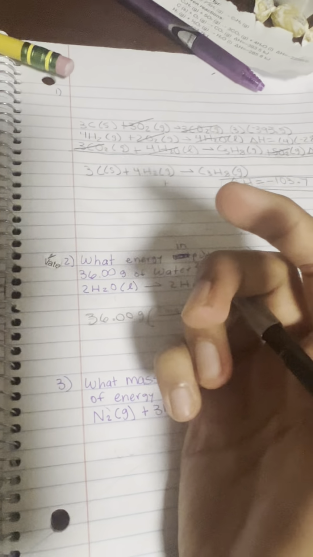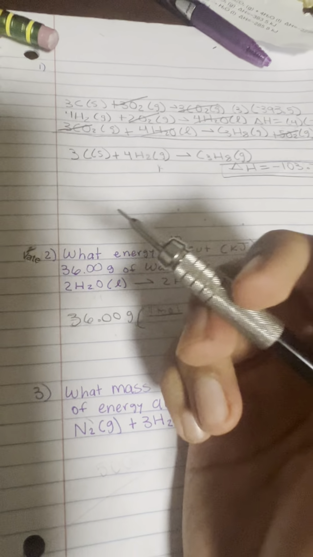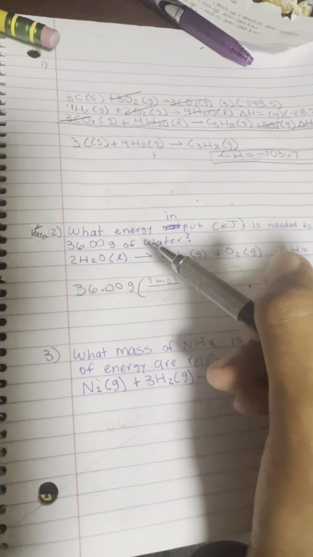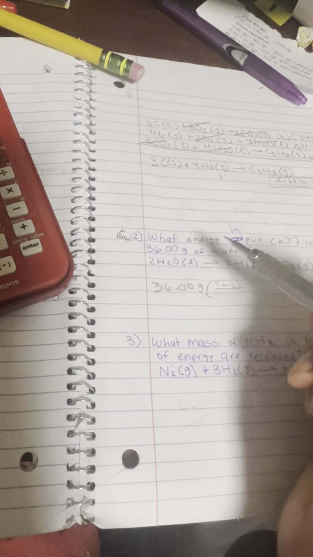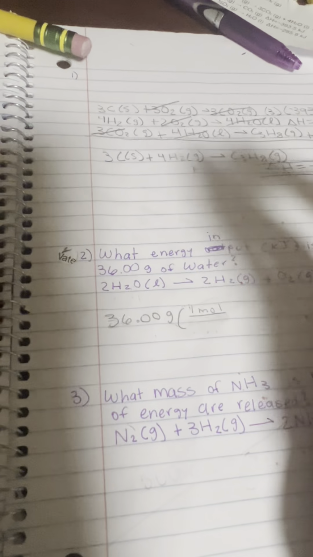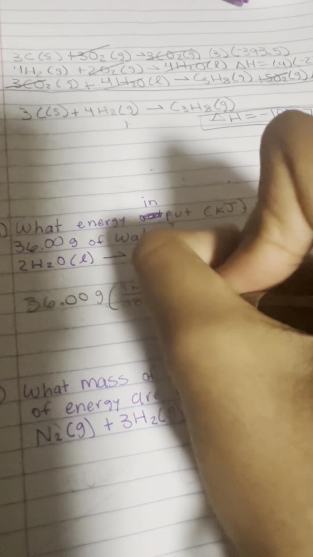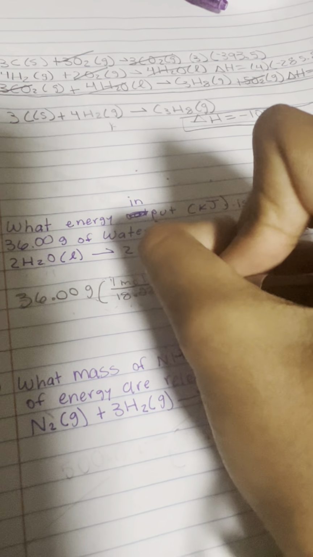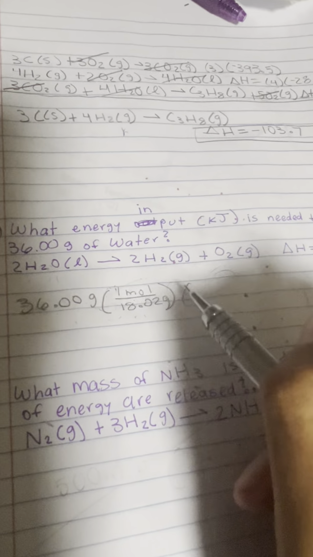So I went ahead and calculated that. That's around 18.02, and I got that by just adding up the atomic mass of 2 hydrogens plus 1 oxygen. So 1 mole over 18.02 grams. So now the grams cancel out.